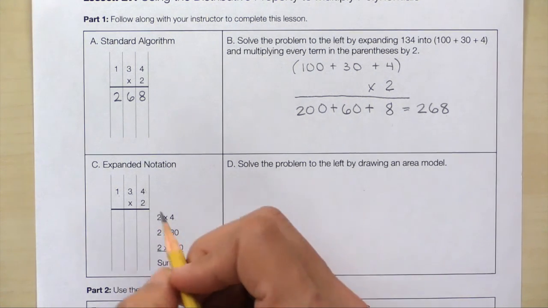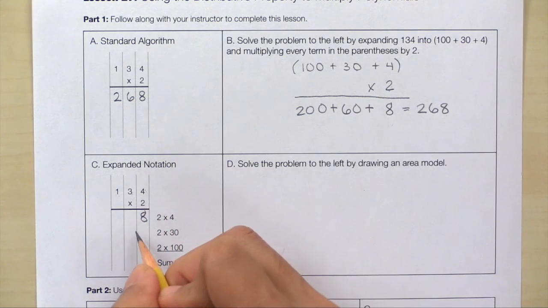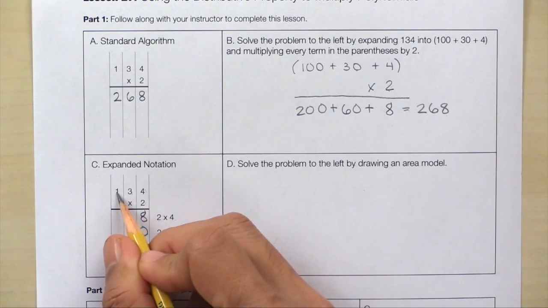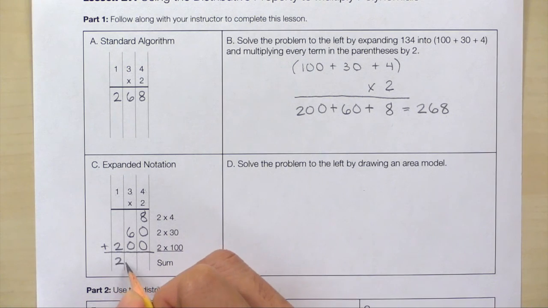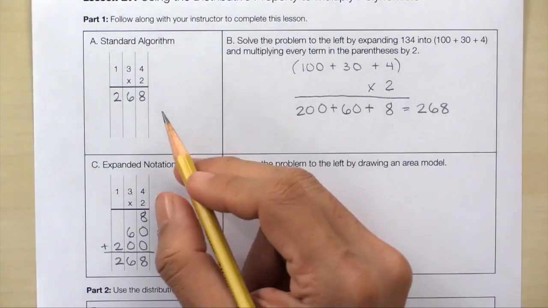So 2 times 4 is 8. 2 times 30 is 60. 2 times 100 is 200. Add them up, and we have 268, which again matches our previous answer.